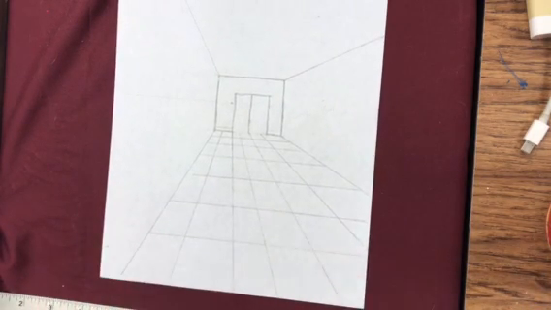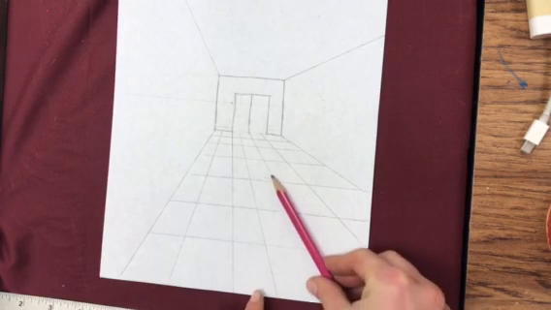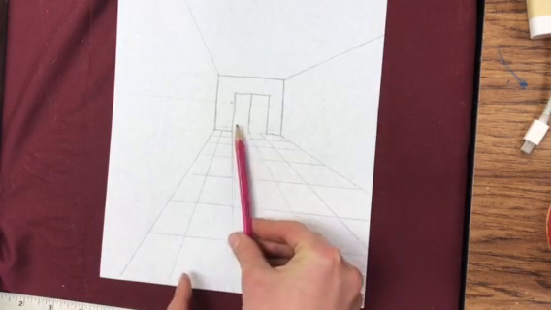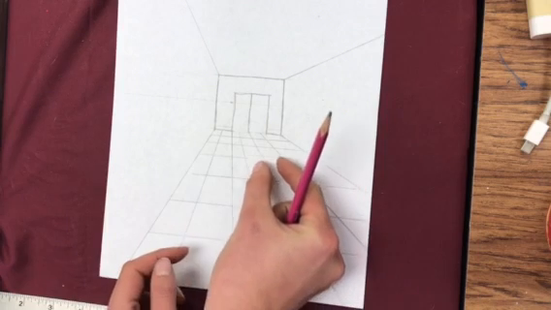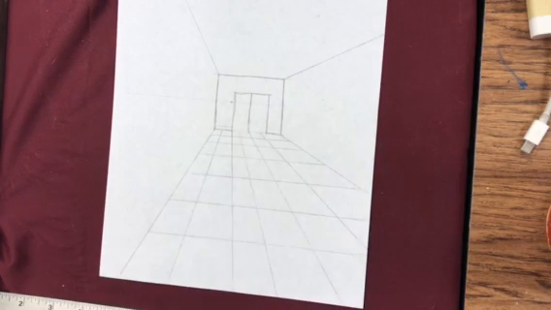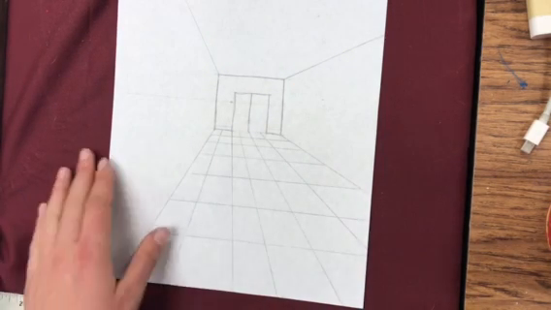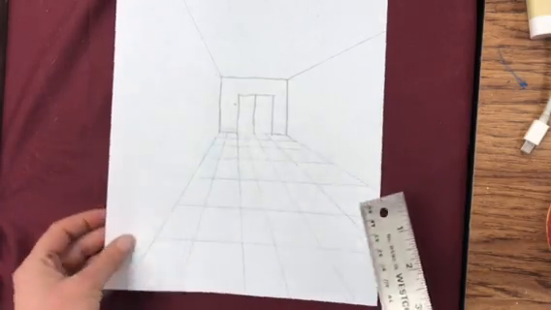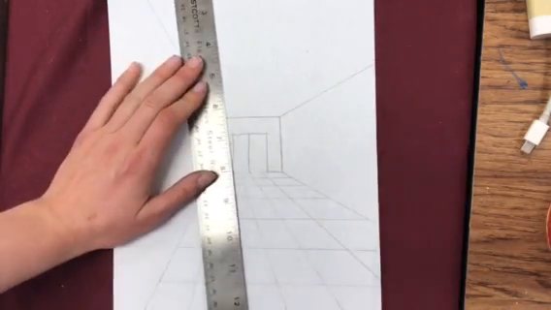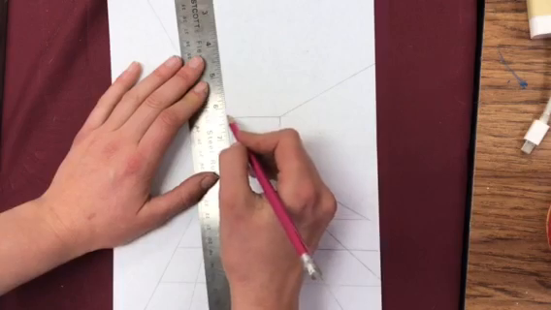So I have a nice illusion of a floor. And what's cool is even the converging lines, since they tilt, it causes the width to get smaller the closer it gets to the vanishing point automatically. Okay. Now I can add my ceiling tiles.